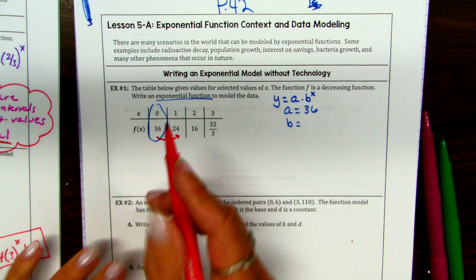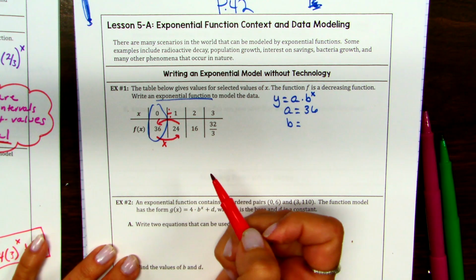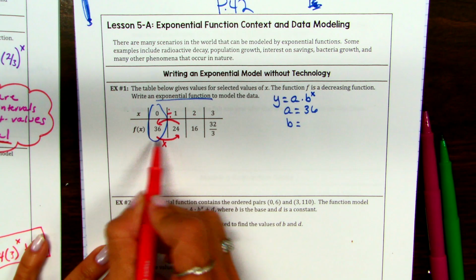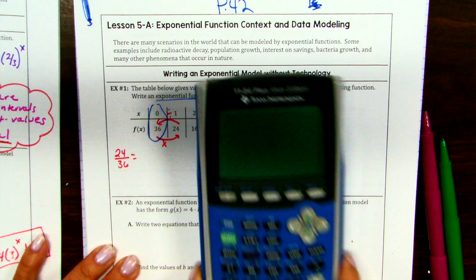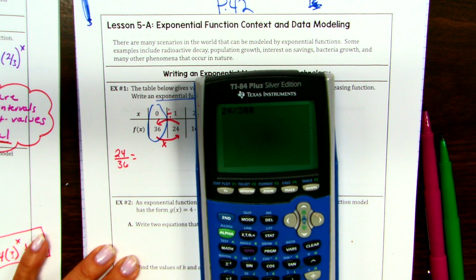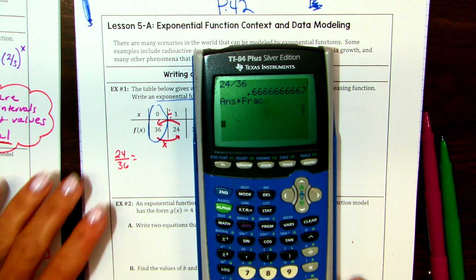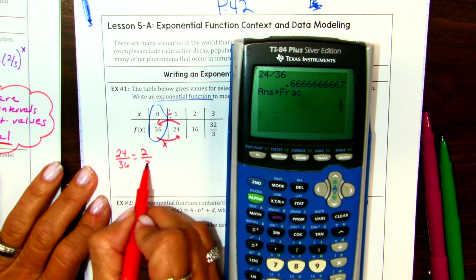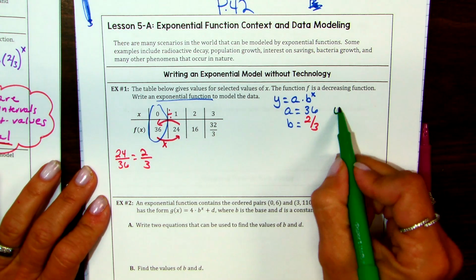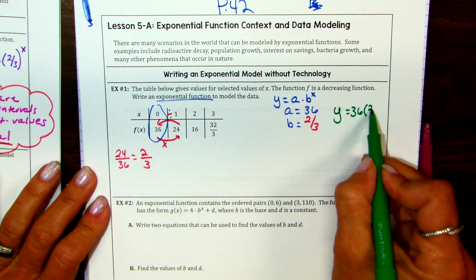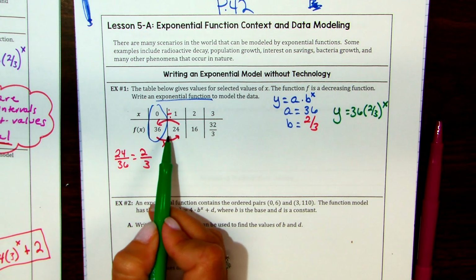But if you can't tell what you're multiplying by left to right, remember, you can test it right to left using division. So pick any two consecutive numbers, meaning right next to each other. Doesn't matter what two. If you put it in your calculator, 24 divided by 36. And then we have to know how to change a decimal to a fraction. Math, enter, enter. And so our B value is 2/3, right? And easy peasy, we can just plug that right in. 36 times 2/3 to the power of x. There's the exponential function that represents this.